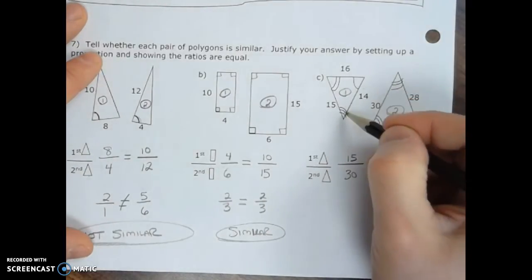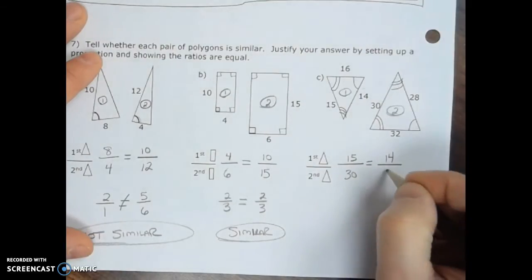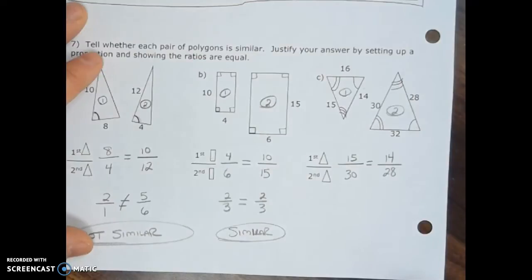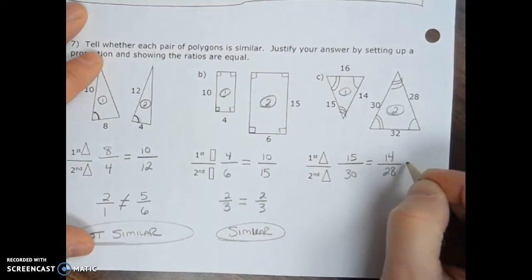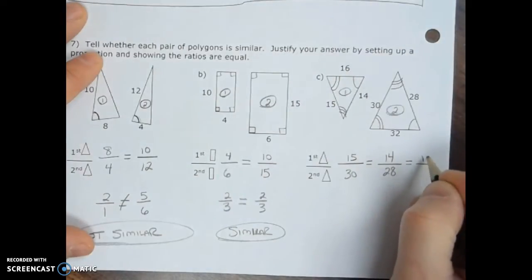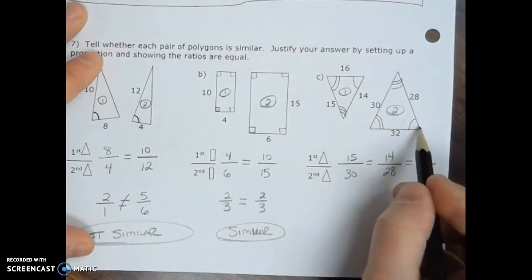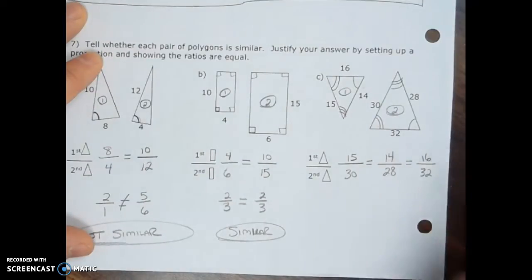14 is between the 1 and the 3 slash angles. Between the 1 and the 3 slash over here is 28. 14 corresponds to 28. And then I'm going to set that equal to my third side on triangle 1, which is 16. 16 is between the 1 and the 2 slash angles. Between the 1 and the 2 slash angles here is 32.